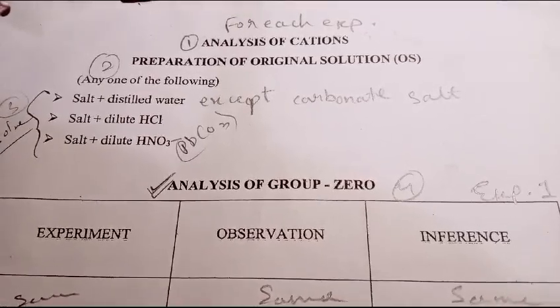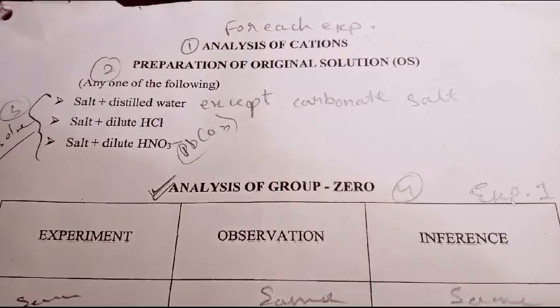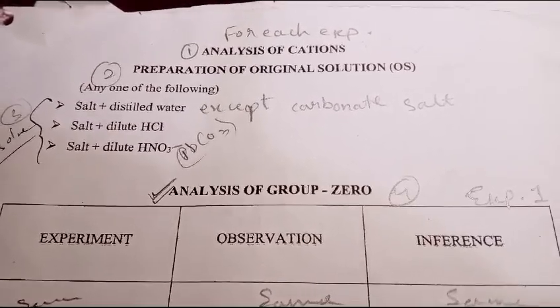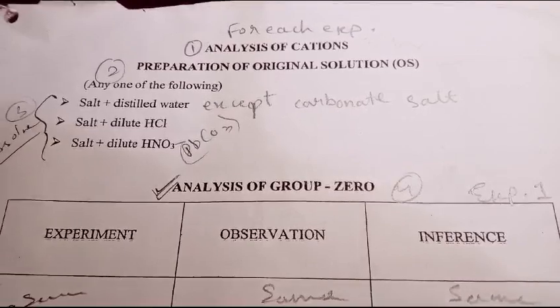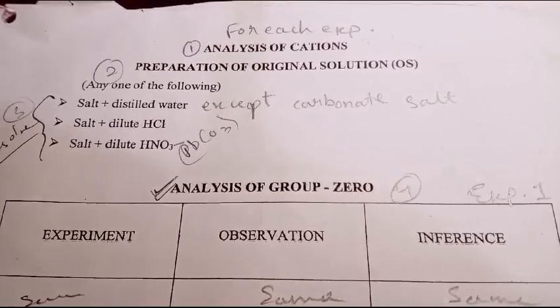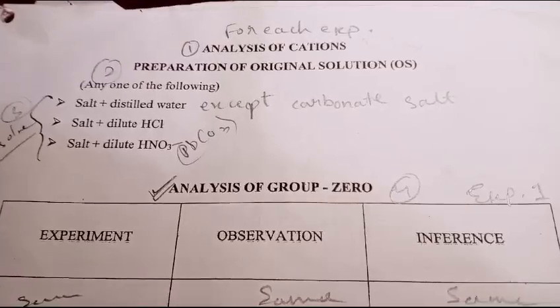Add dilute HCl, it dissolves. If not, then take another 1 or 2 spatulas of salt and dilute HNO3. In these 3 options, any one you will get. The original solution will be prepared by the dissolving of the salt.